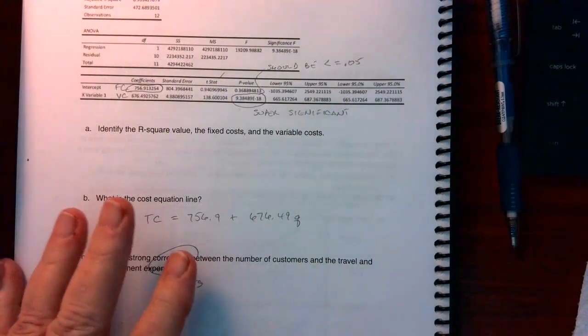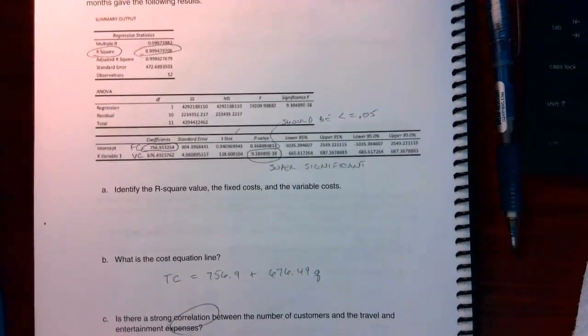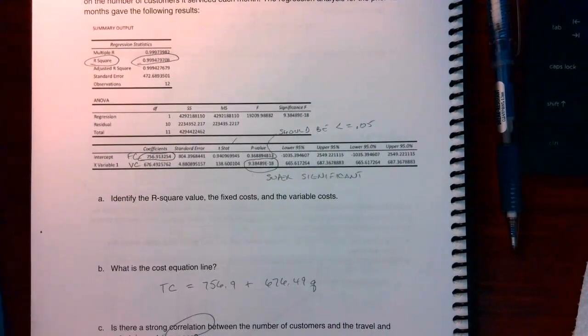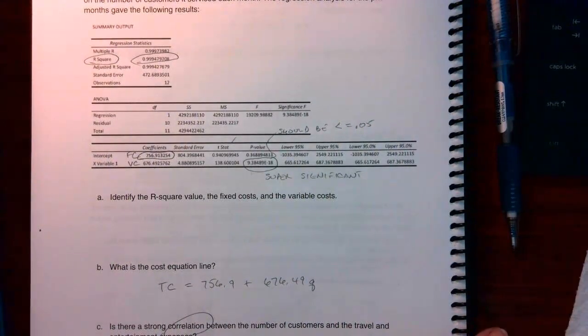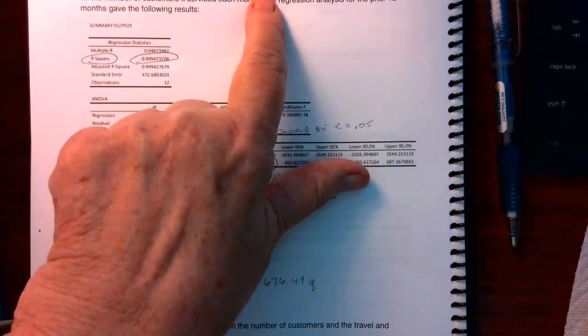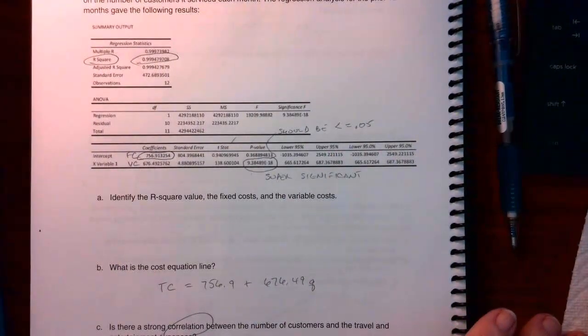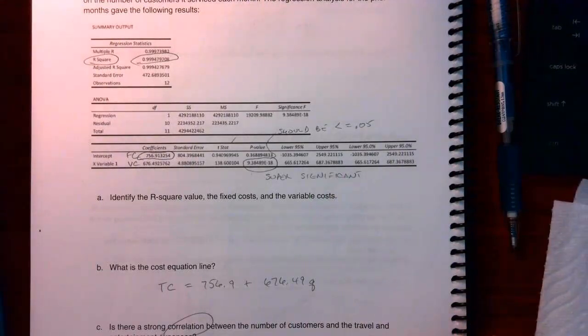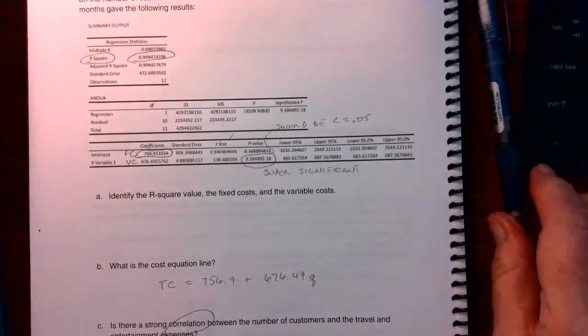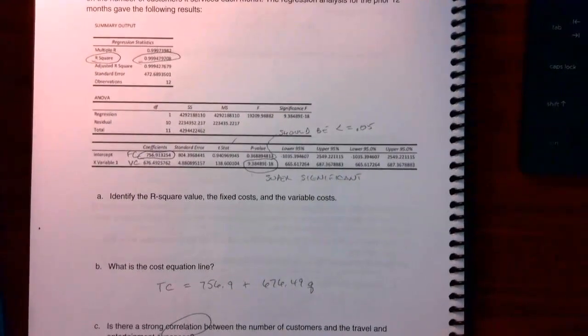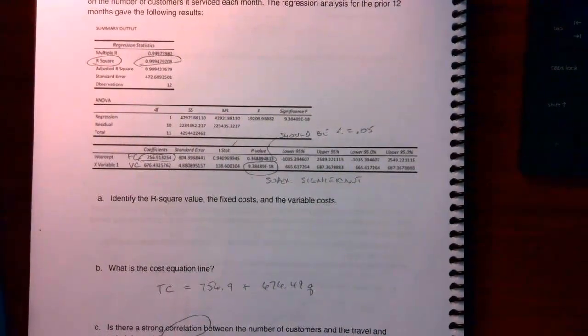Okay, this is exercise 9, Stewart Advertising. They did a regression for 12 months on their data, and they're looking at the number of customers serviced. Oh, travel and entertainment expenses related to the number of customers that they saw, to see if it's really a function of that, or maybe it's just a couple of customers. You never know about that. So this is the result.